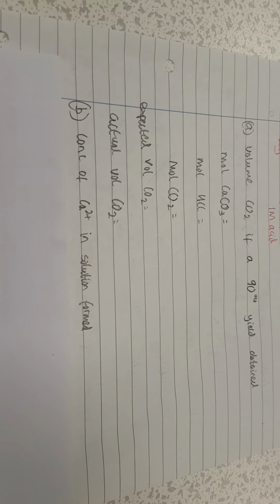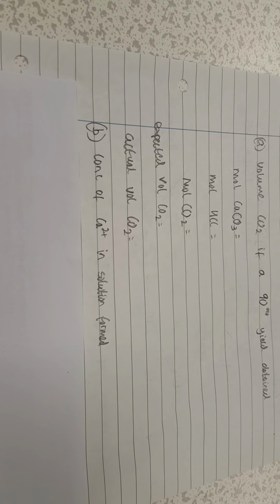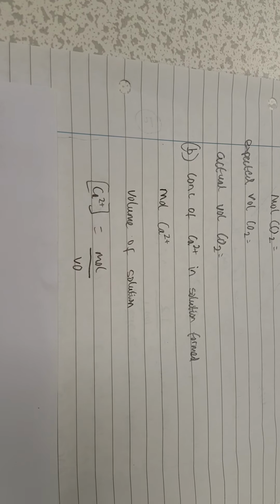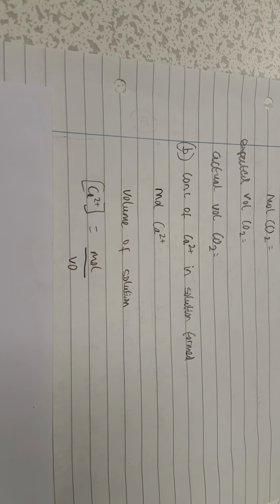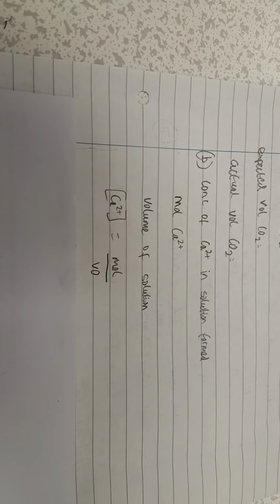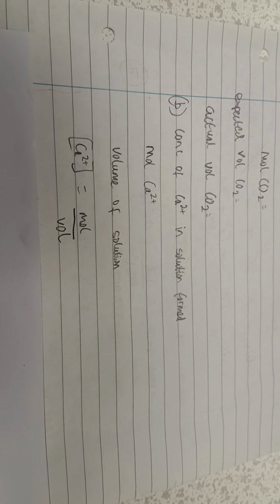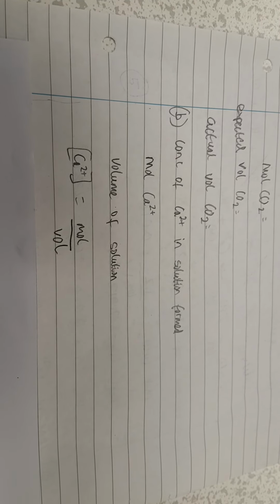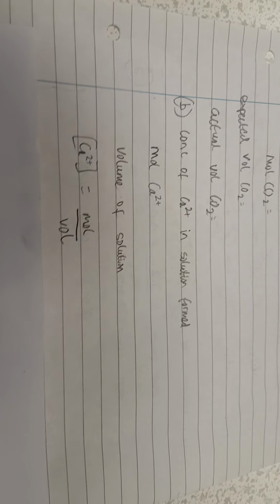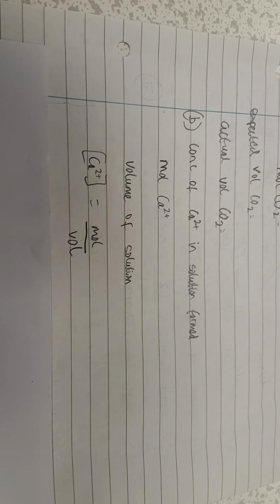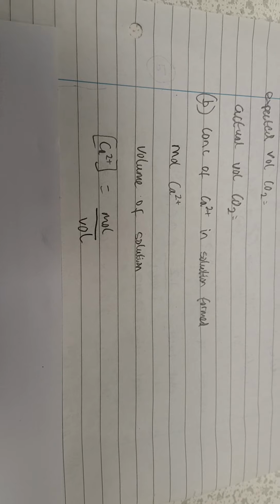Now, 4b, concentration of calcium ions in the solution formed. Again, I'll give you the steps if you want. Moles of calcium, volume of solution, and then the concentration is moles over volume. Poor show, not forgetting to put the L. Anyway, that is it. But the volume must be in decimetre cubed, remember.